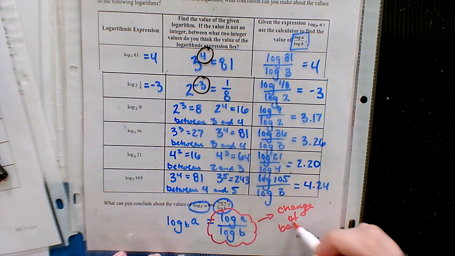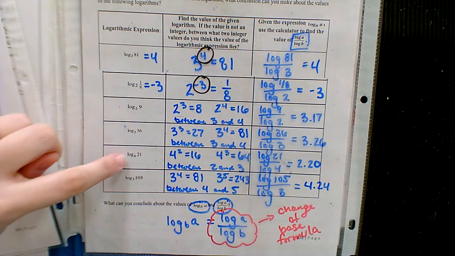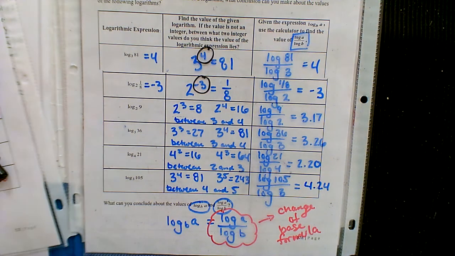This little piece here, log of argument over log of base, is referred to as the change of base formula. It's a way for us to literally change the base of a log to a common log, which is base 10, so that we can use our calculator. Even though you're starting with log base 4, log base 3, or log base 2, you can always convert it to a log base 10 to solve on your calculator. So, change of base formula: log of argument over log of base.